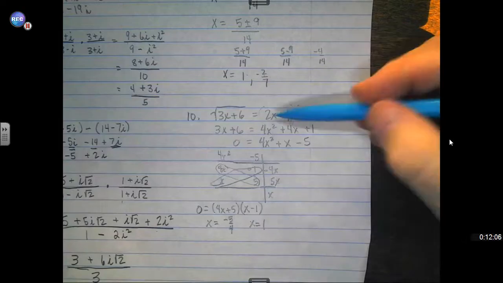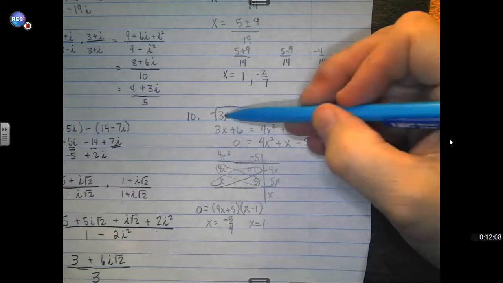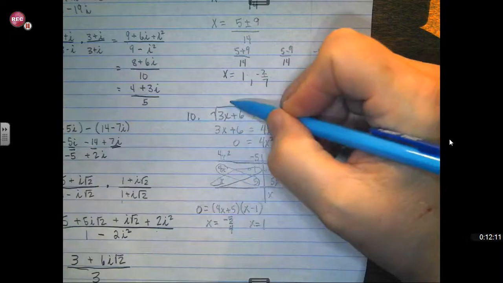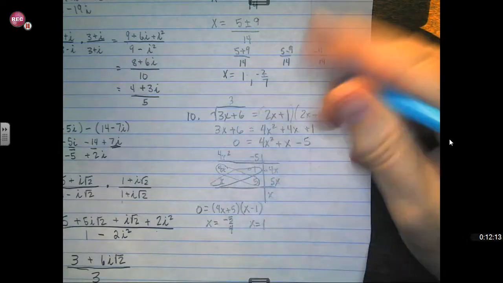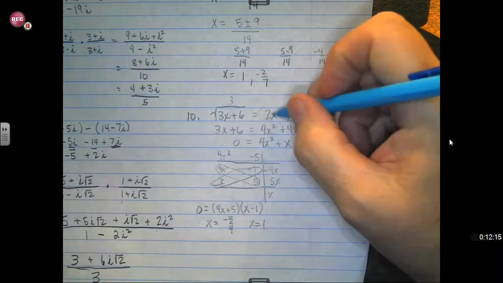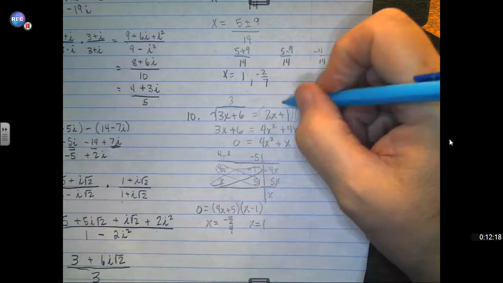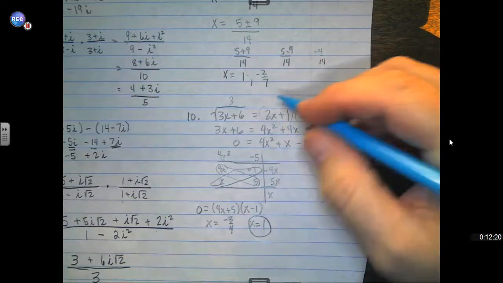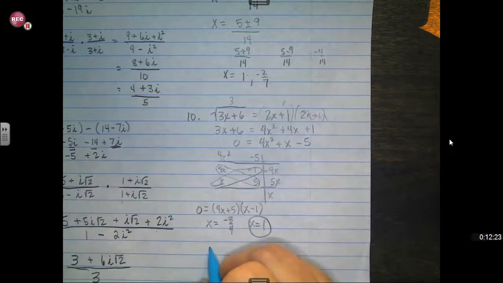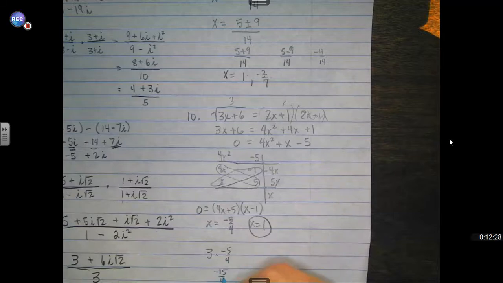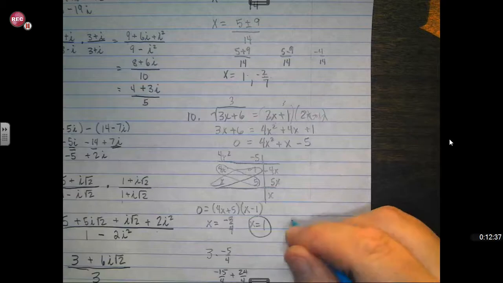And we have to plug them back in. So if I plug in 1, I get 3 plus 6 is 9. Square root of that's 3. And then over here I get 2 times 1 is 2 plus 1 is 3. So that one works. Negative 5/4. I have to write some stuff down here. 3 times negative 5/4 is going to be negative 15 over 4 plus 6, 24 over 4. That is 9 over 4. Okay. The square root of that is 3 halves.